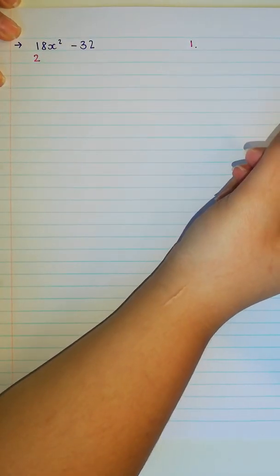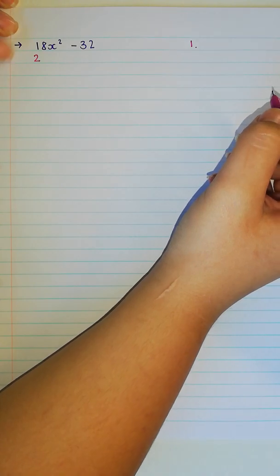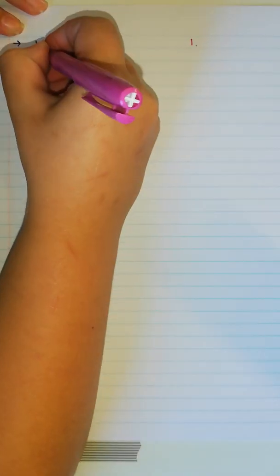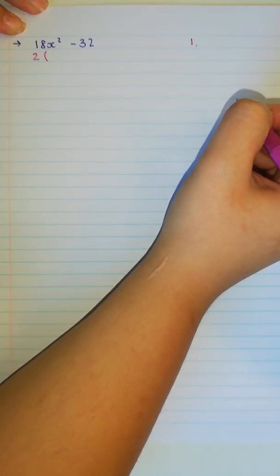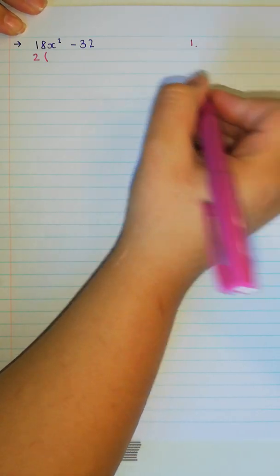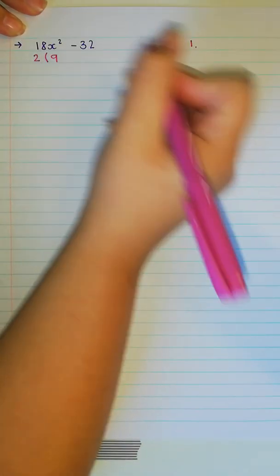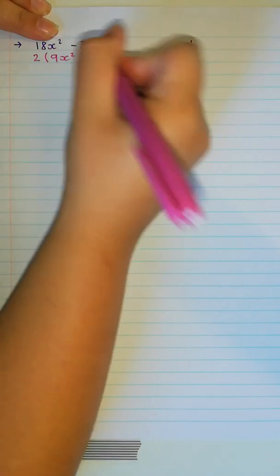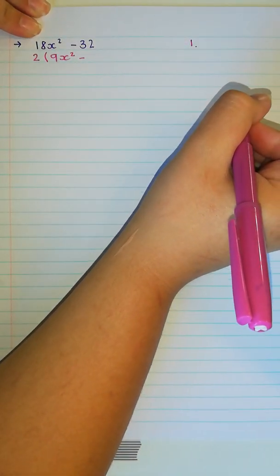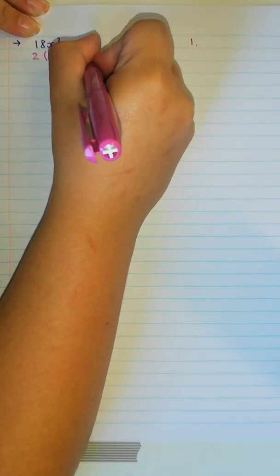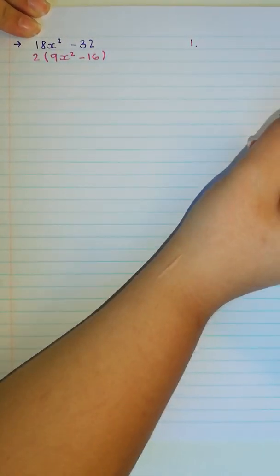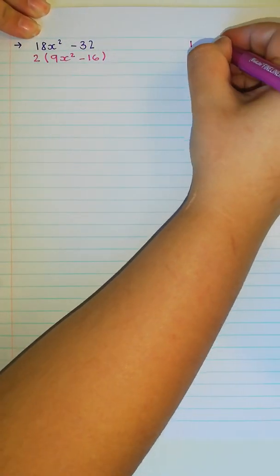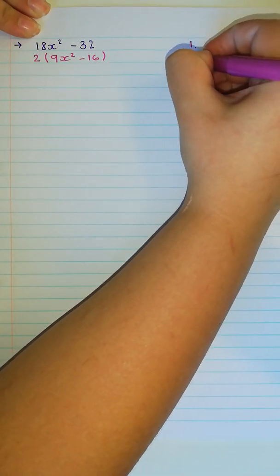Okay. And as soon as I take out 2, I need to work with the rest. So 18 divided by 2 is going to give me 9. x squared stays because I didn't take anything out there. Negative 32 divided by 2 is going to give me negative 16. Okay, first thing done.